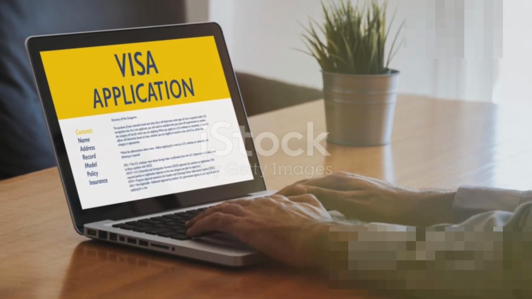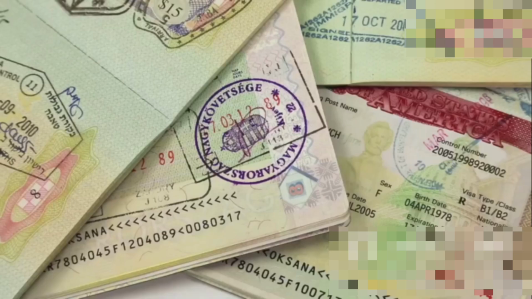By starting your application early, being honest and thorough, and keeping your documents organized, you greatly increase your chances of a successful and smooth journey to Canada in 2025.